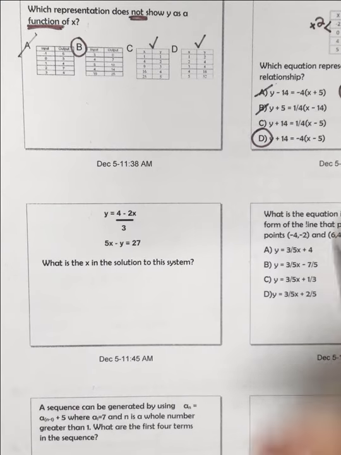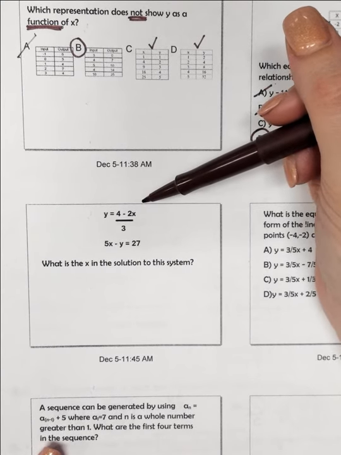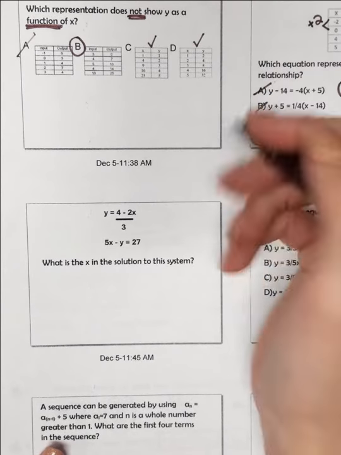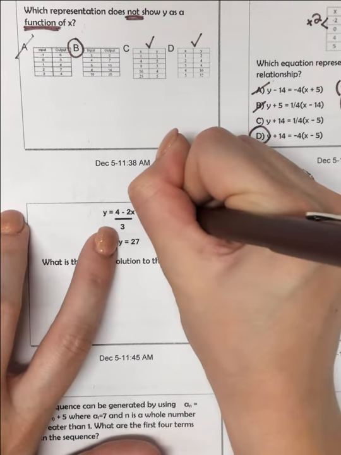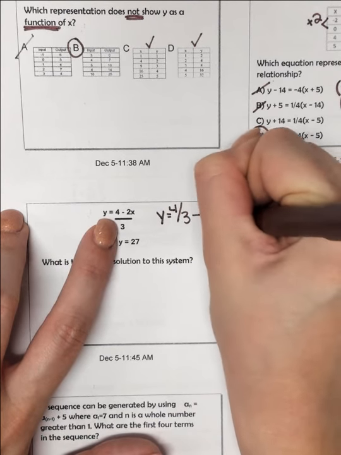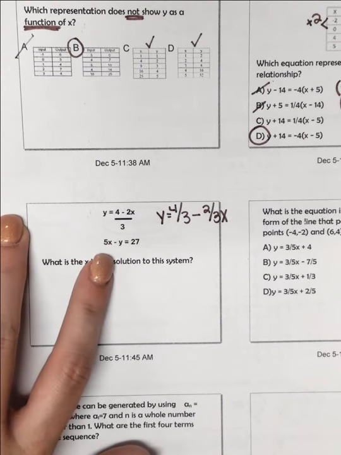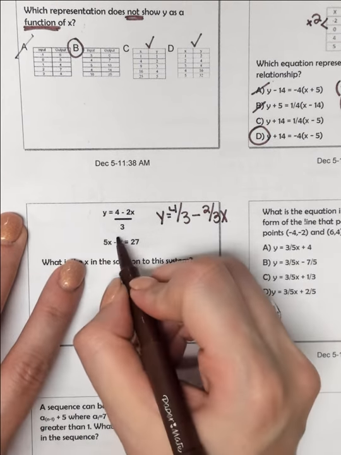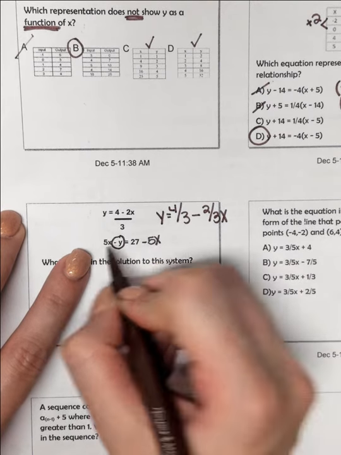All right, so this one, just like the one on the review, this one's already solved for y, so let's solve by graphing. To type this one in the calculator, it's 4 divided by 3 minus 2 divided by 3x. Divide each part by that 3. The second equation, we isolate other side, so minus 5x.